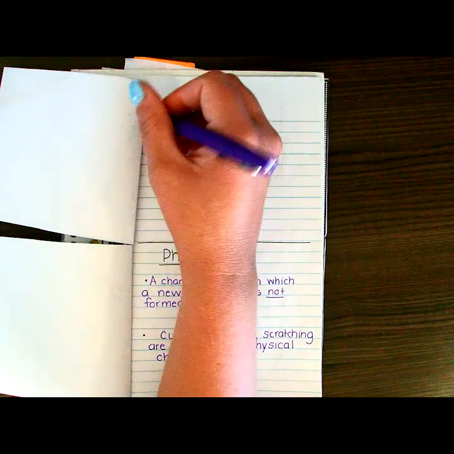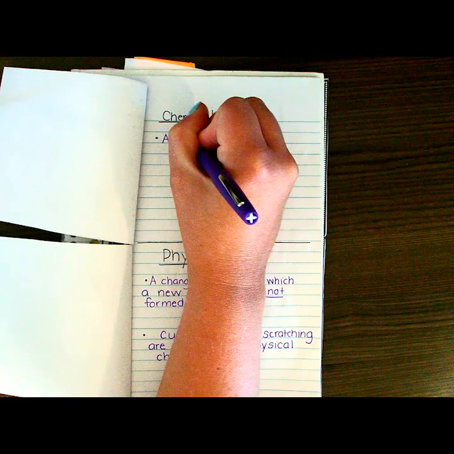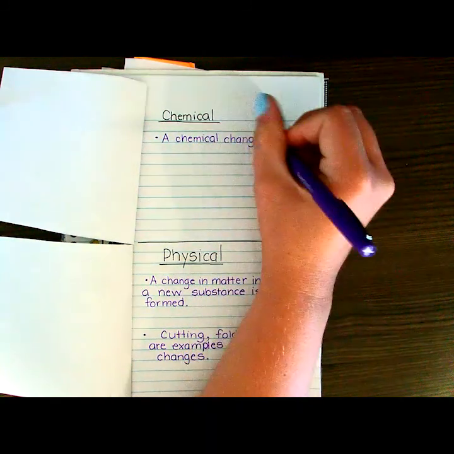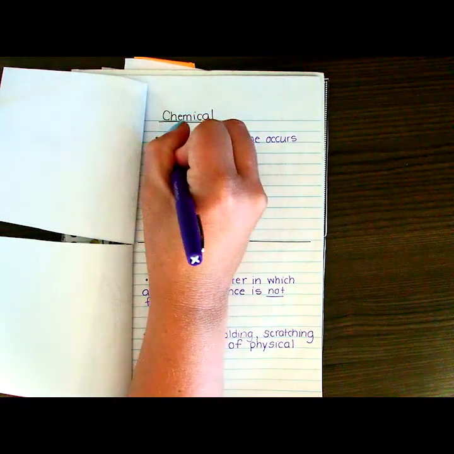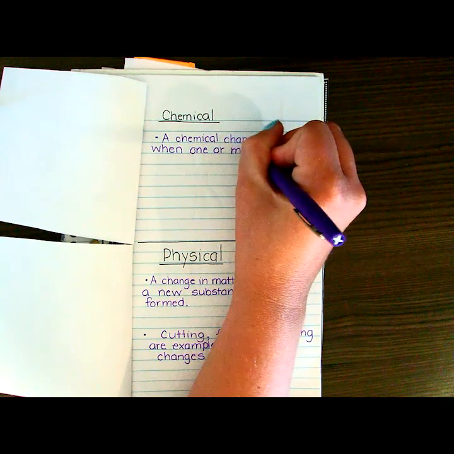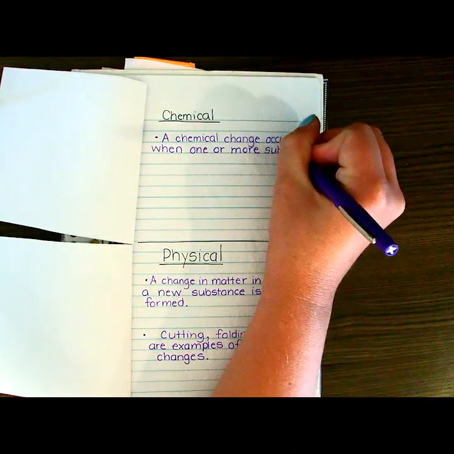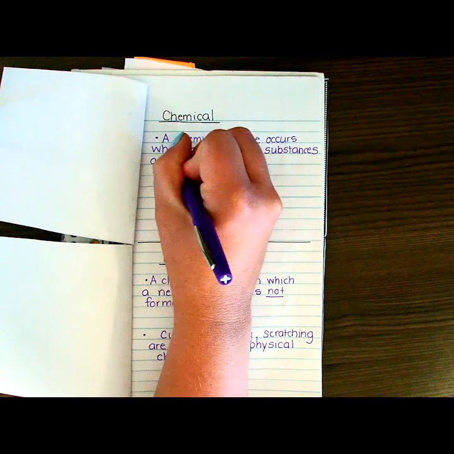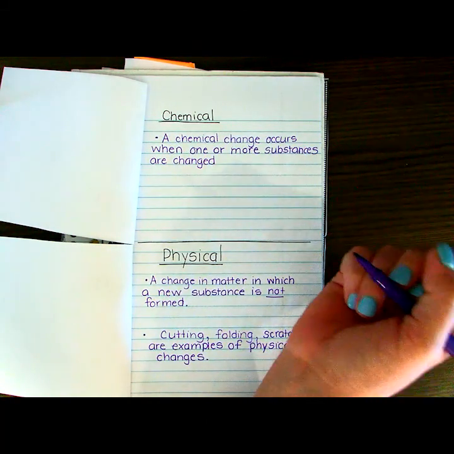So let's write: a chemical change occurs when one or more substances are changed into entirely new substances.